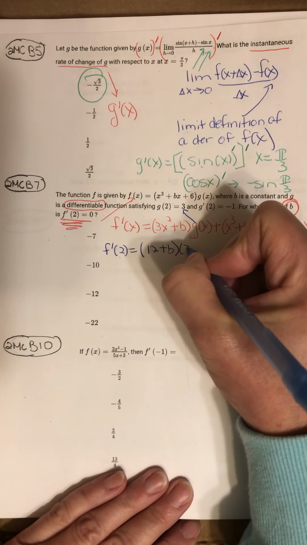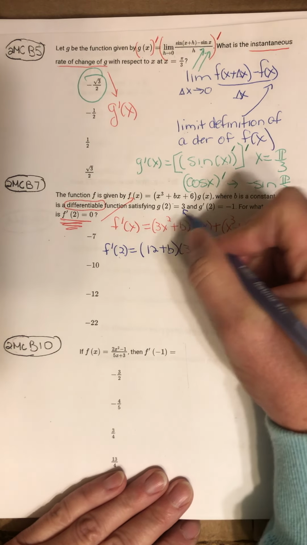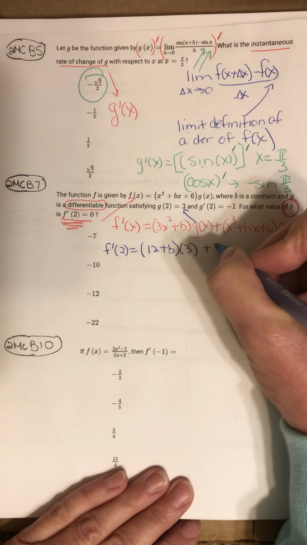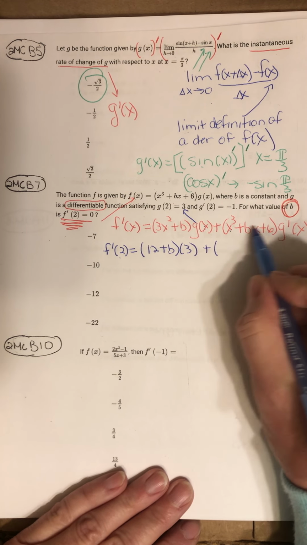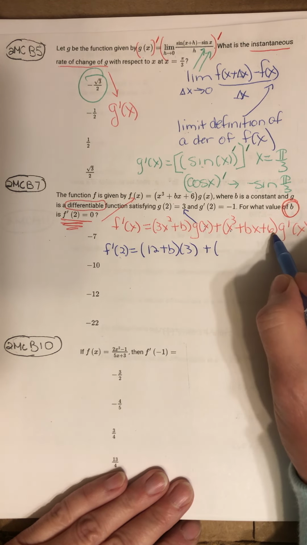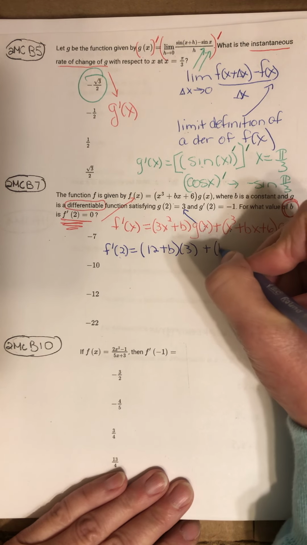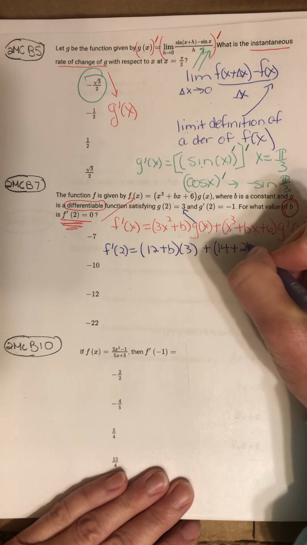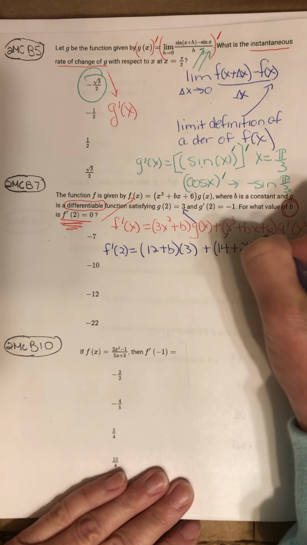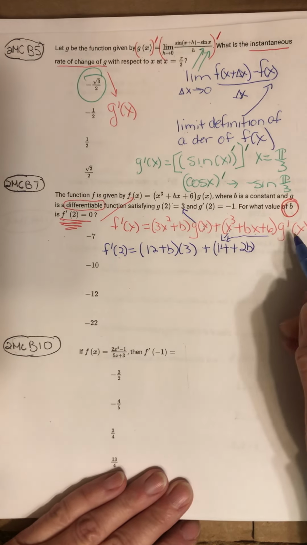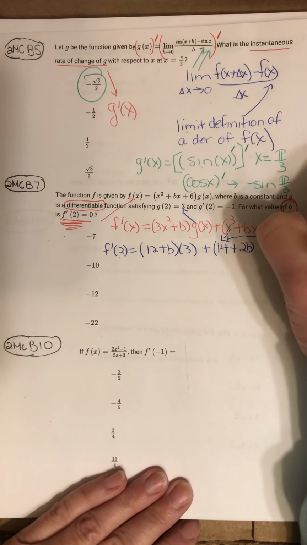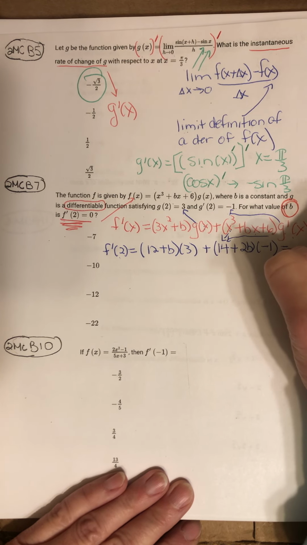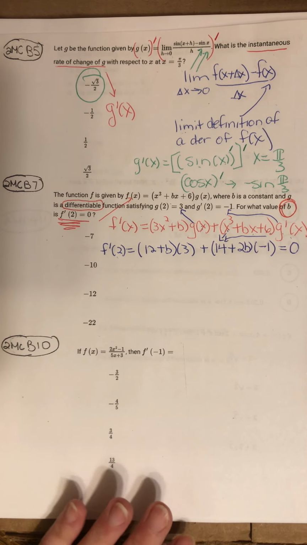It is 3. At this moment, you know you're on the right track when you say, oh, that's why they gave it to me. Plus, I'm going to put a 2 here, and that would be an 8 plus 6 is 14. Plus, I'm going to put a 2 right here, 2b. The derivative of g at 2, they gave me that. That's a negative 1.